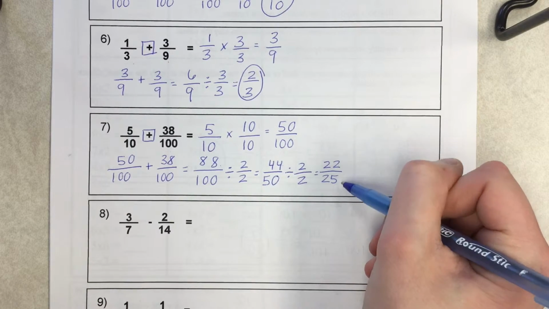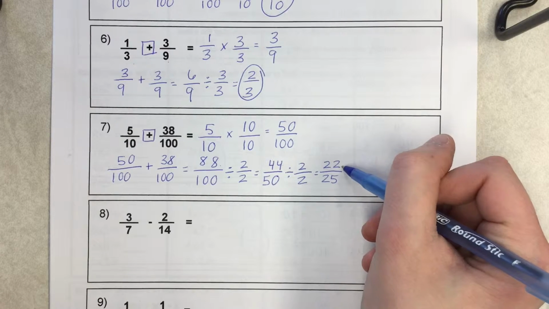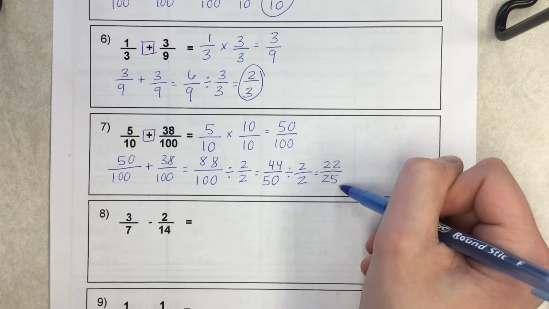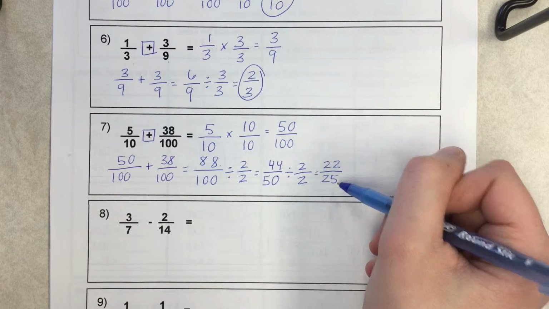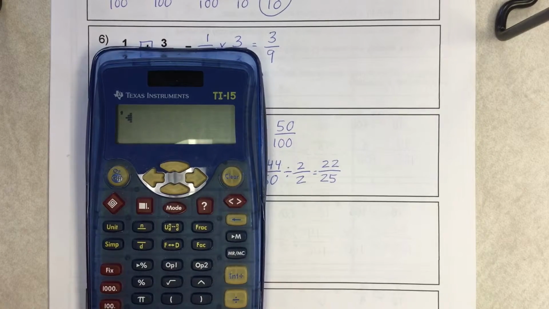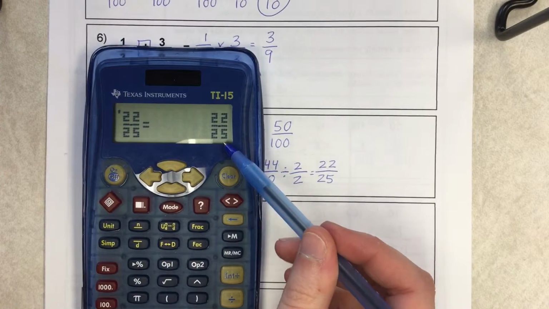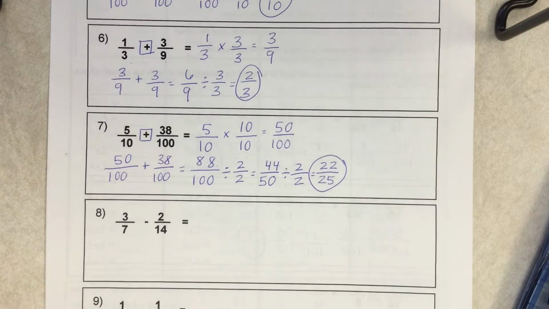I know I can't divide by 2 again because it will work for the numerator, but not for the denominator that ends in a 5. I can't think of any other numbers that I could use to simplify, so I'm going to pull out my calculator and double check and do 22 numerator, 25 denominator equals, oh, I get 22 out of 25, so that means I can't go any smaller, and that is my answer.